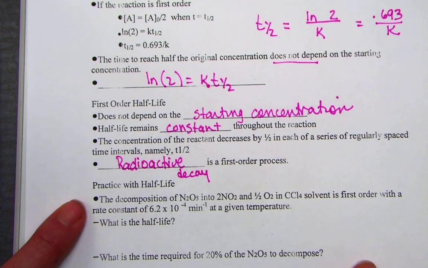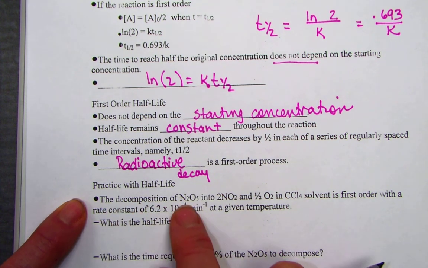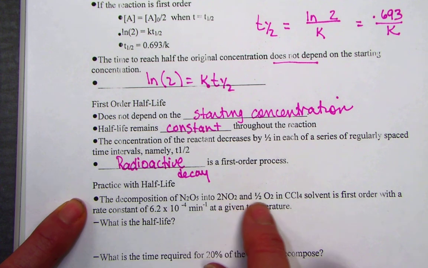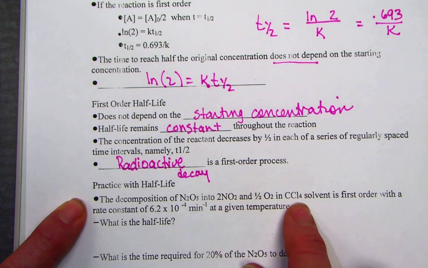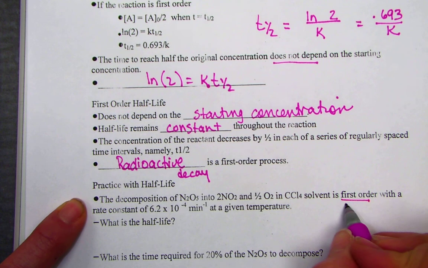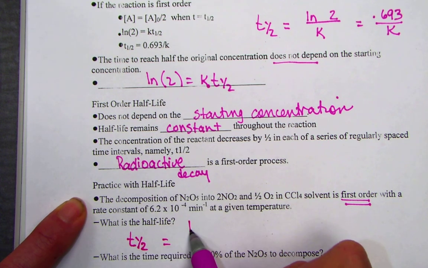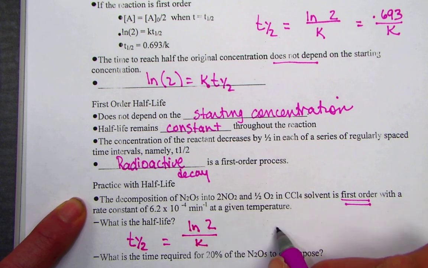Practice with the half-life reads, the decomposition of N2O5 into 2 units of NO2 and half O2 in a carbon tetrachloride solvent is first order with a rate constant of 6.2 times 10 to the negative 4th per minute at any given temperature. What is its half-life? Half-life is equal to the natural log of 2 set over k. We are solving for the half-life given the k constant.